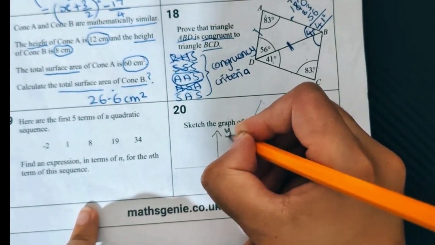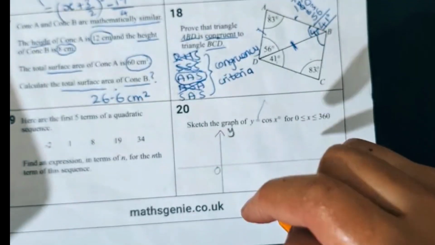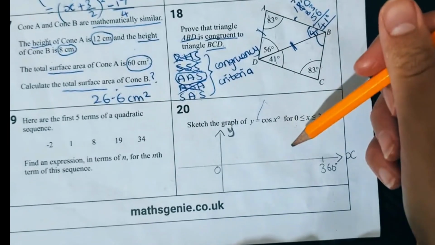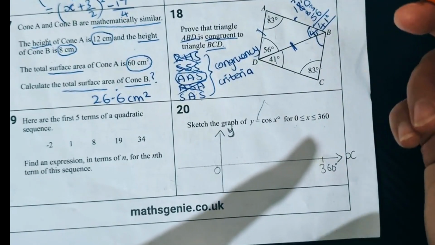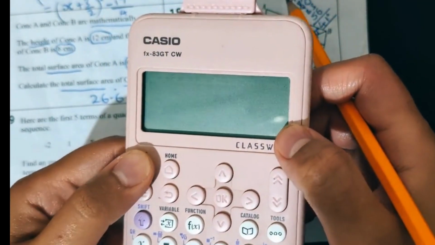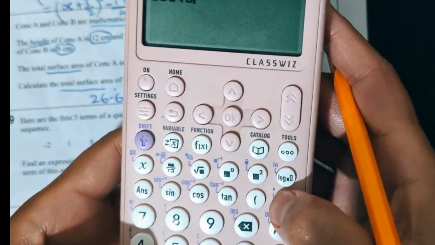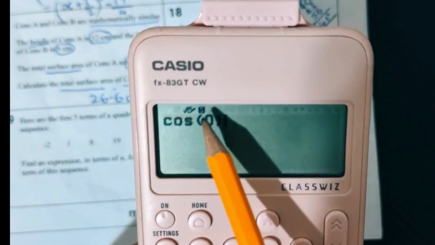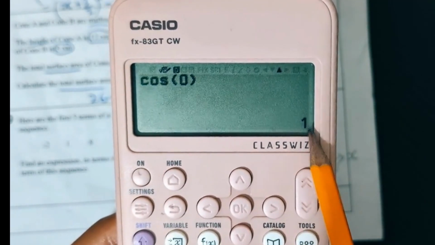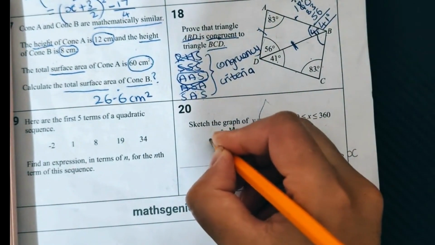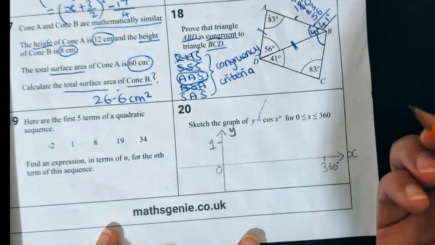Now, to actually think about the cos x graph, you need to remember the key points. Another thing that might help you, if it's a calculator paper and you don't remember your trig values of cos 0, cos 180 degrees, etc., your calculator will really help you to sketch this graph. You can just work out, for example, cos of 0 degrees, and remember to put your calculator into degrees mode so you don't get it wrong. Okay, so it's told me it's going to be 1. And funnily enough, the graph only goes up to 1. That's the height of the graph. The cos x graph does not go above 1.